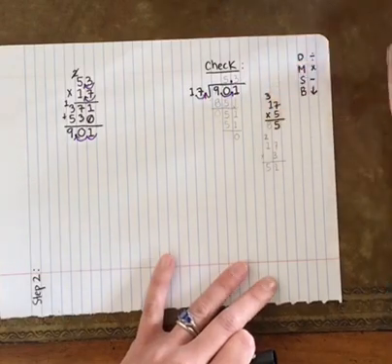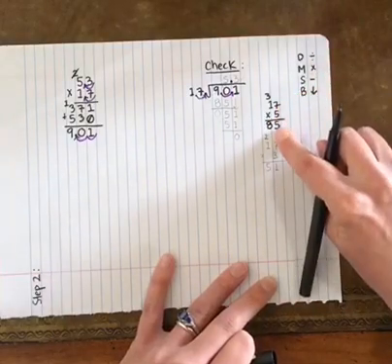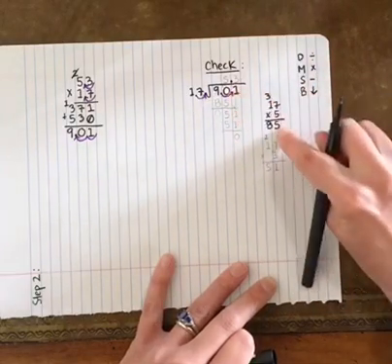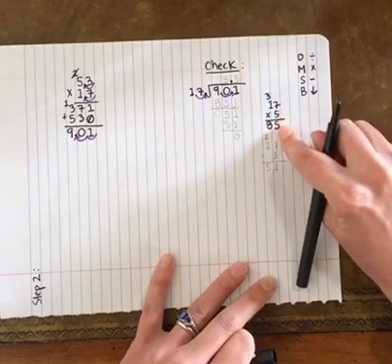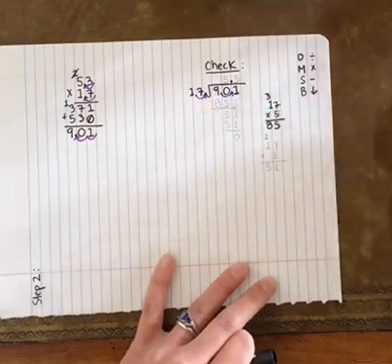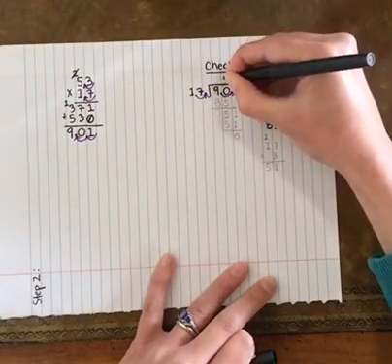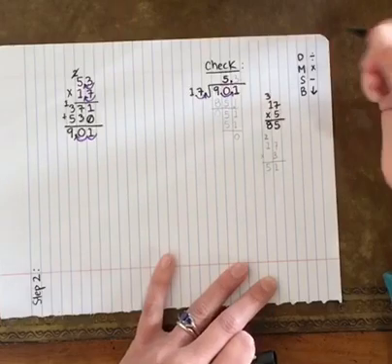I'll regroup the 3. 5 times 1 is 5, plus 3 is 8. 85. That's pretty close to 90. I can't fit another 17 in there without going over because there are only 5 more ones to get to 90. So that means that 17 goes into 90 5 times without going over.